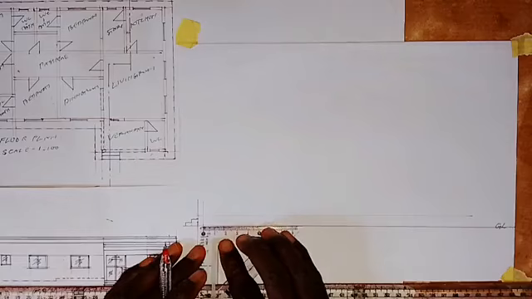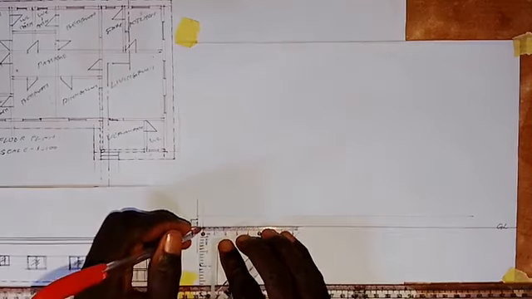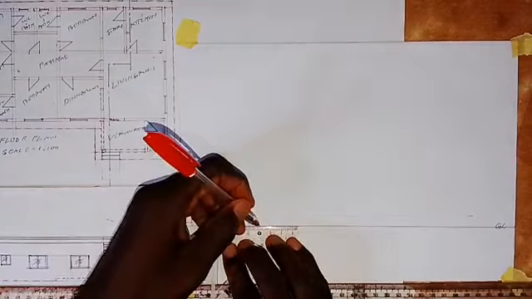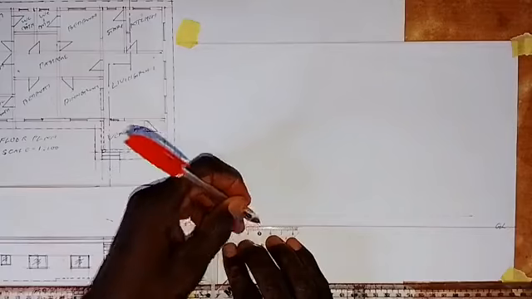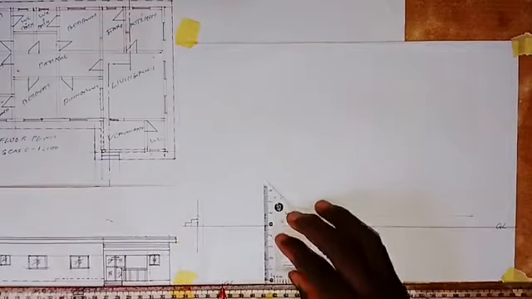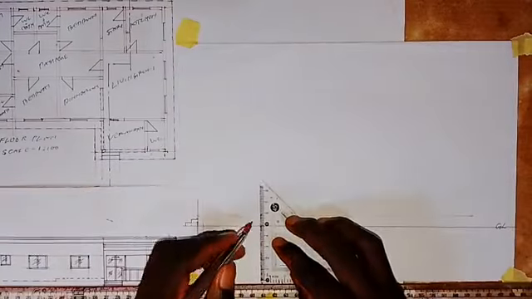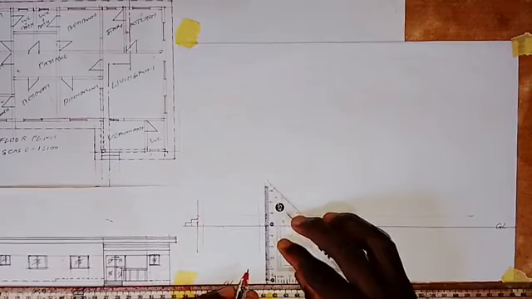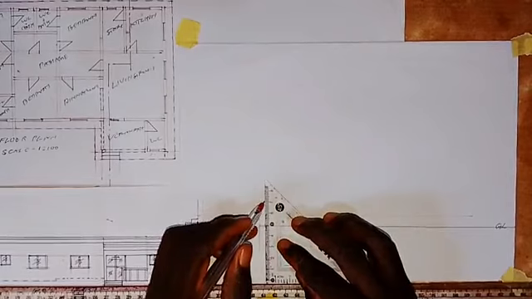So we have taken a measurement of 50 millimeters from this line that represents the inner face of this wall. We take 50 to this side. So this is 50 millimeters, and we take 5 again. So this is 5 millimeters here. Here we are going to draw a vertical line. So here we draw a vertical line like this, and then move away and we draw this vertical line.